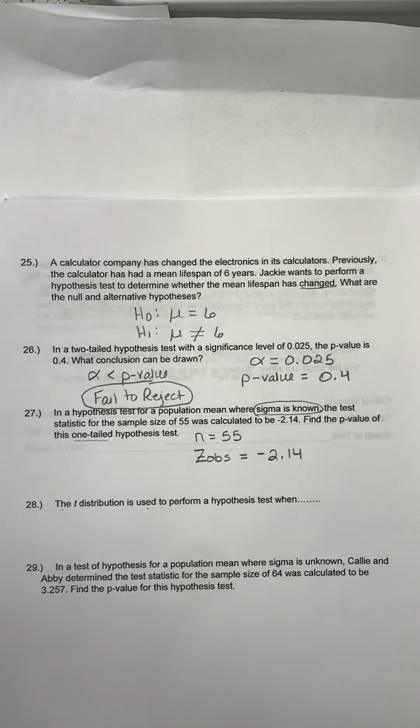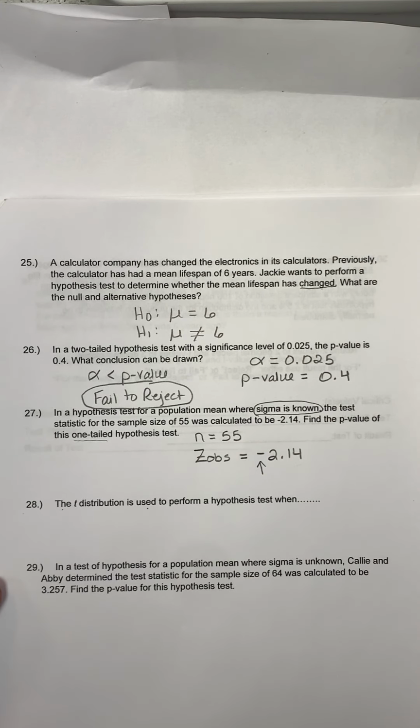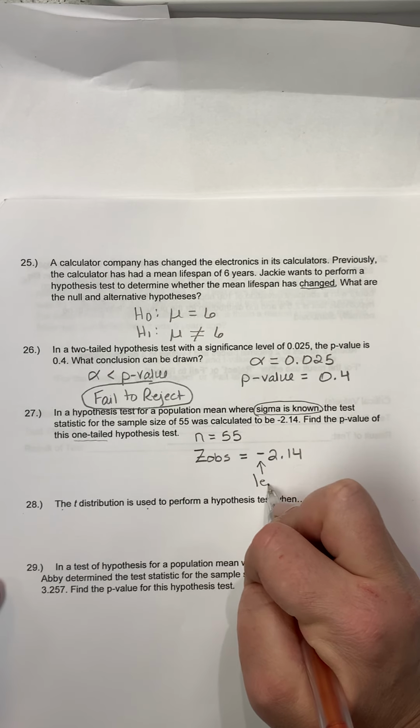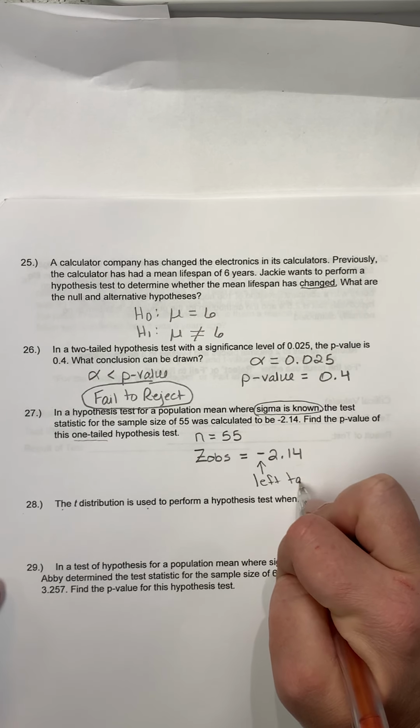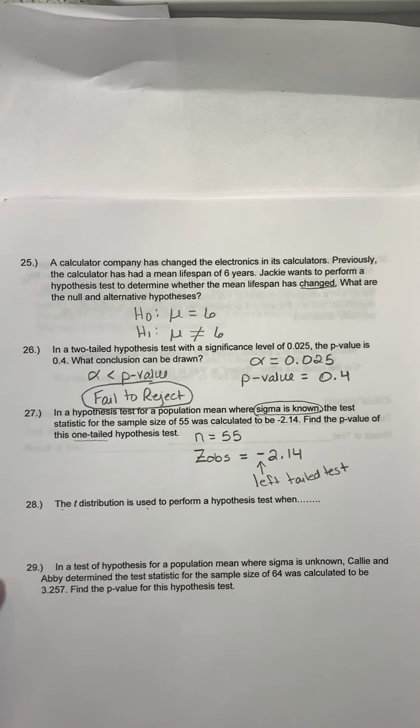It actually does tell us. Would this value be for a left-tailed test or a right-tailed test? It's negative. Think about where that would fall in your curve. This would be a left-tailed test. That's one of those things you're just going to have to be aware of.